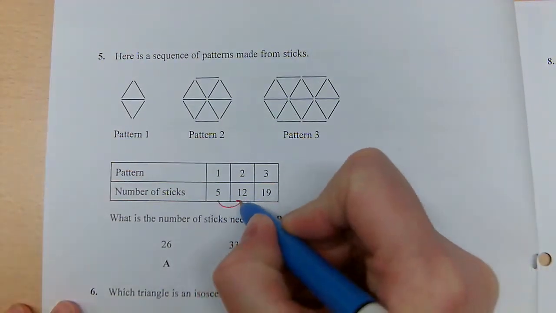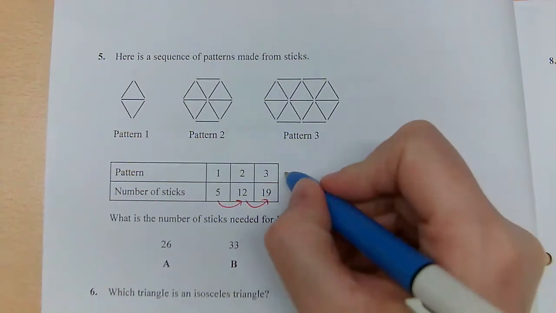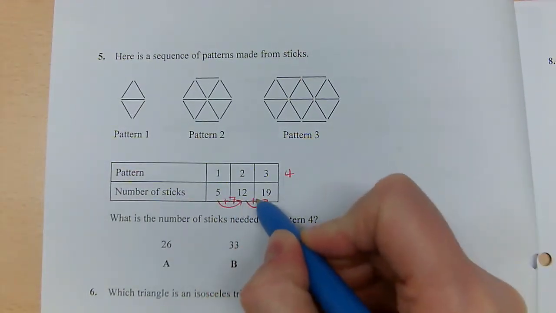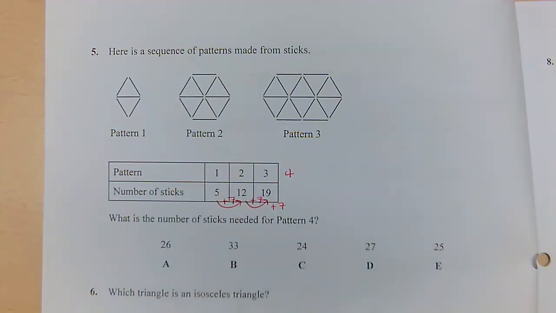So I'm looking for a pattern here. How many sticks are increasing as I move along for each pattern? So I can see that I'm adding 7. I'm adding another 7. So I need to add another 7 onto here in order to get pattern number 4. 19 add 7 is 26. So the answer is A.